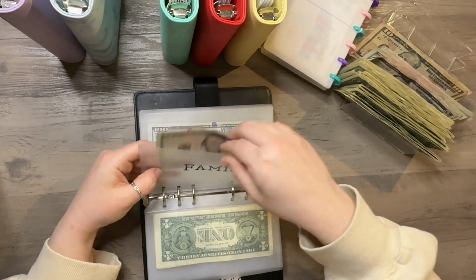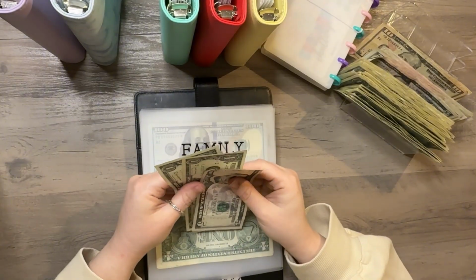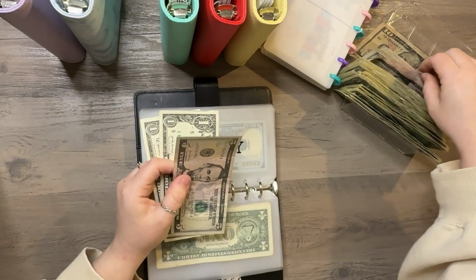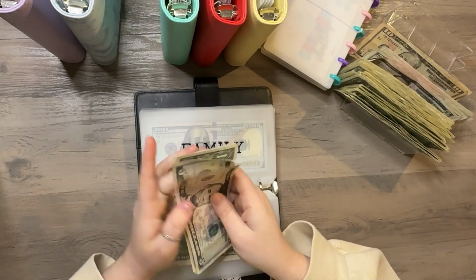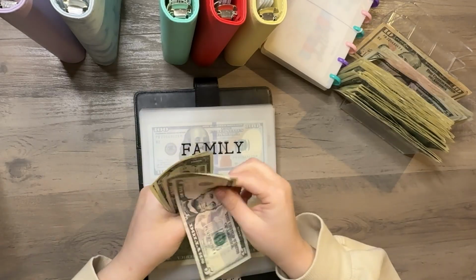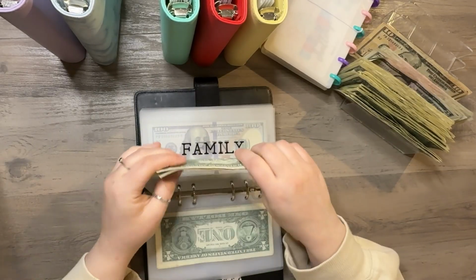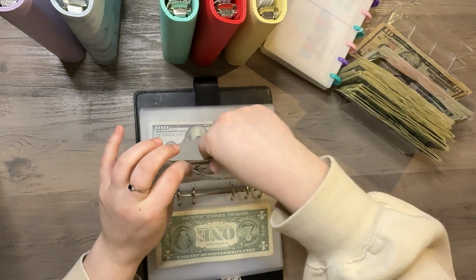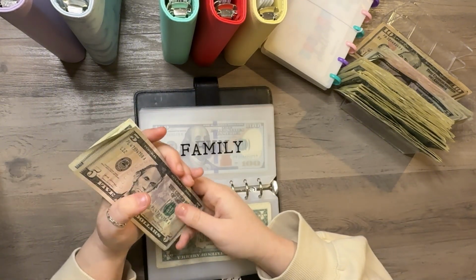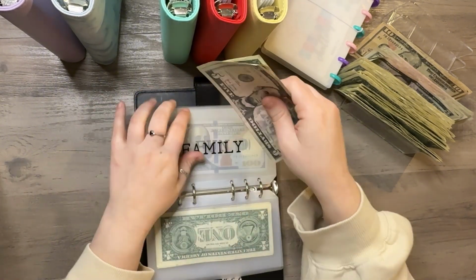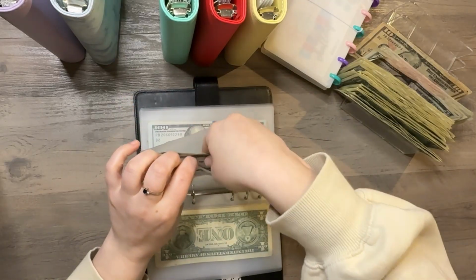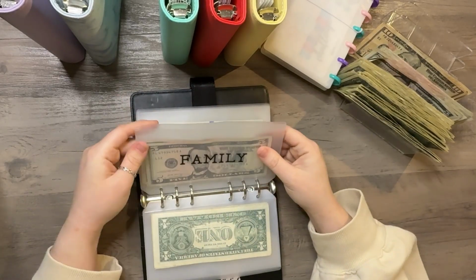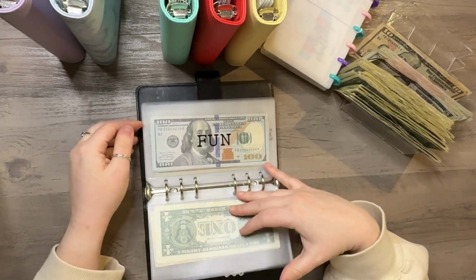Next up is family, and family is going to be getting $5. So family now has $5, $10, $11, and $12. And family is used for any time I go out with my family and we do an activity. I'll use this money to pay for that activity.